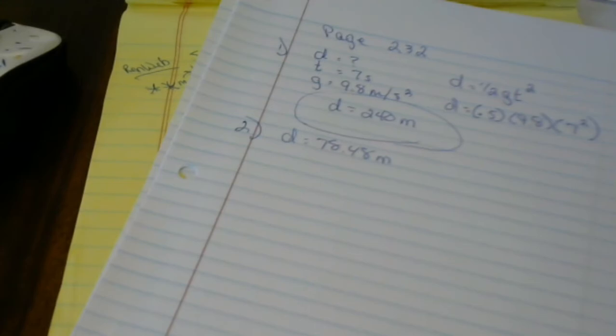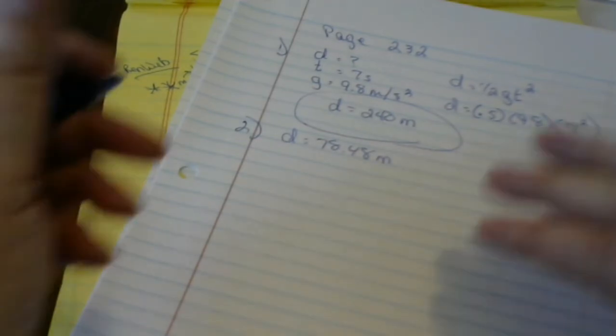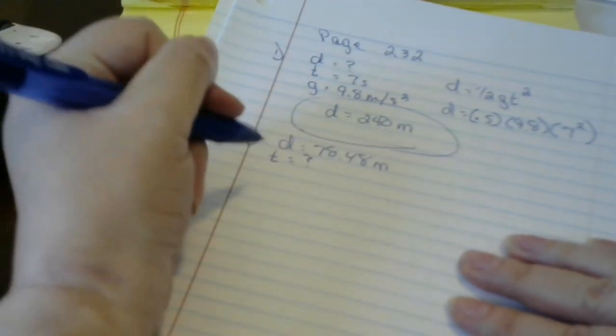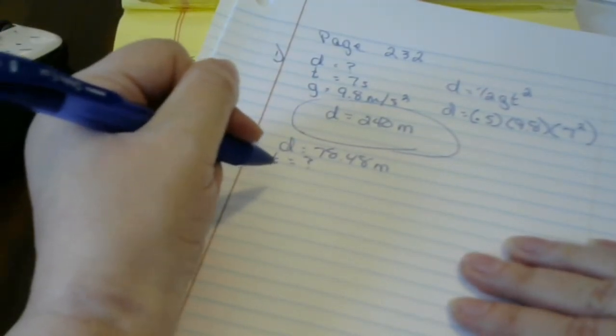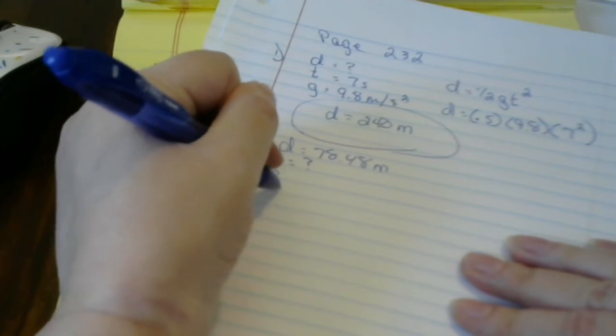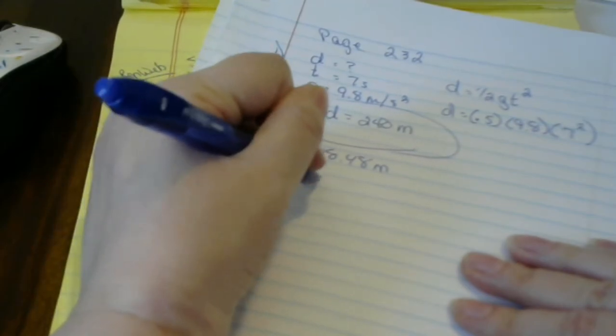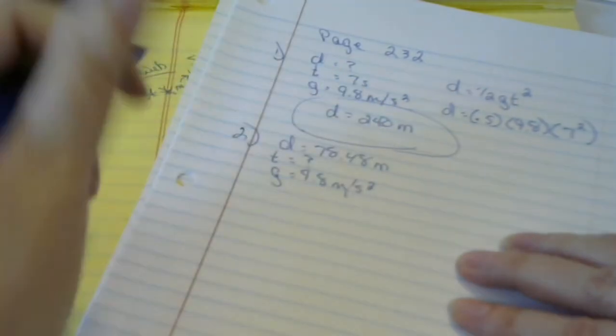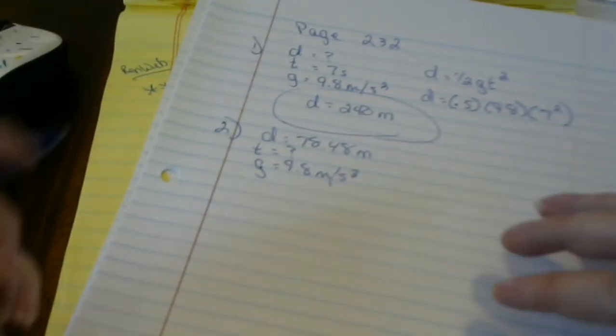All right, so we need to know, oh, it wants to know time. Okay. So you have to read it right. You don't know time, and you know gravity. So it's asking you for time.